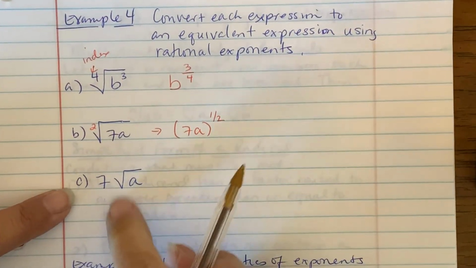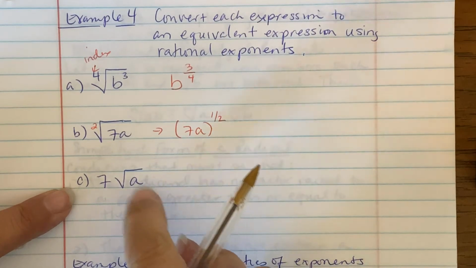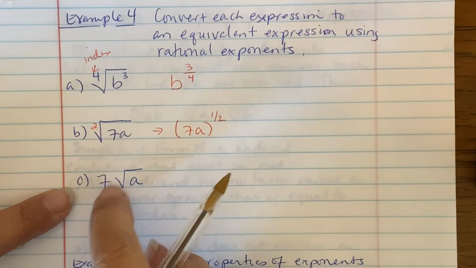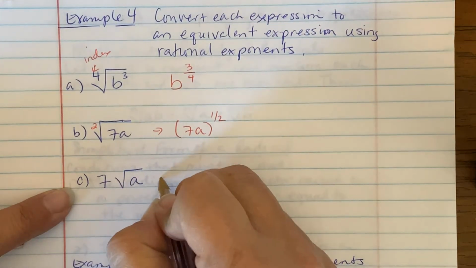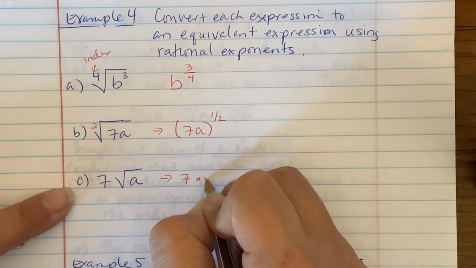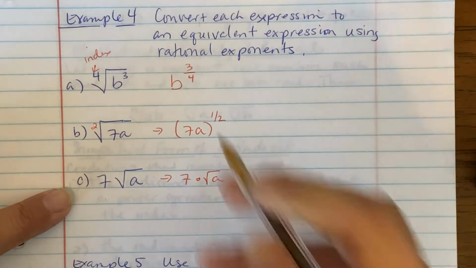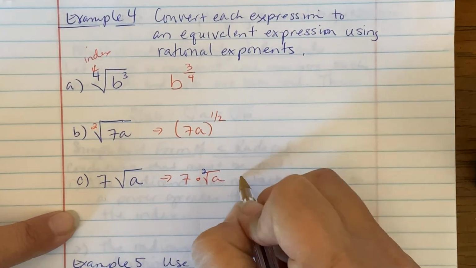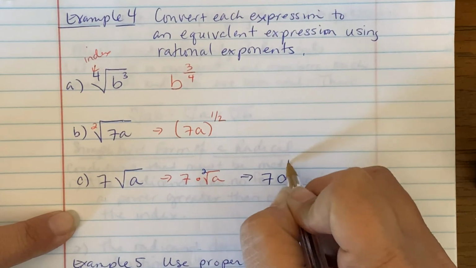If you look at C, B and C look similar. Difference is 7 is inside the radical, 7 is outside the radical. On C, we're actually seeing 7 times the square root of A. A is the only piece being affected by the radical, so we become 7a to the 1/2.